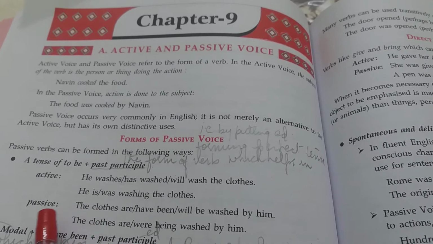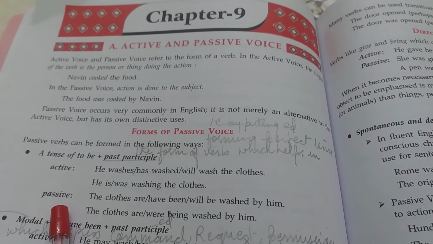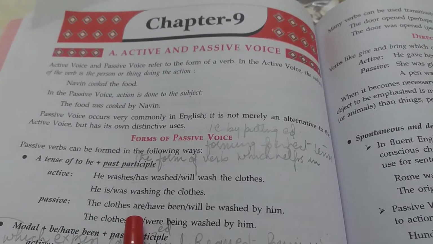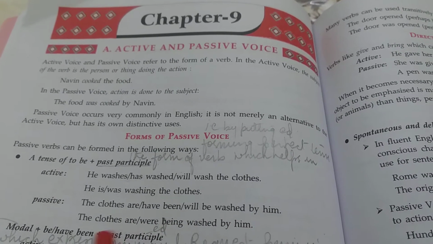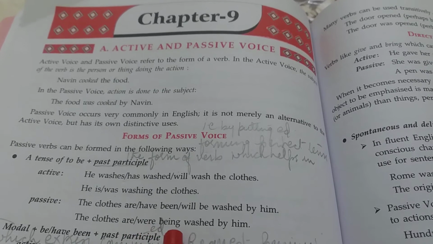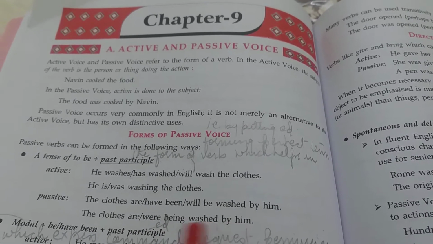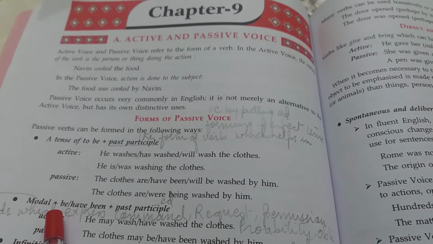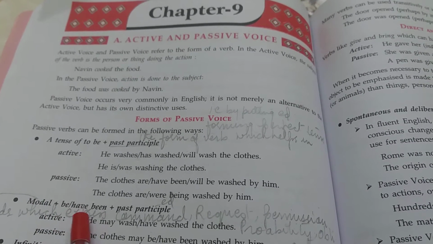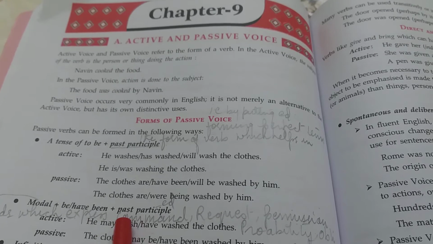Now this sentence we are going to turn into passive voice. The clothes are, have been, will be washed by him. The clothes are, were being washed by him. Now we come to the second point. Modal plus be, have been plus past participle.